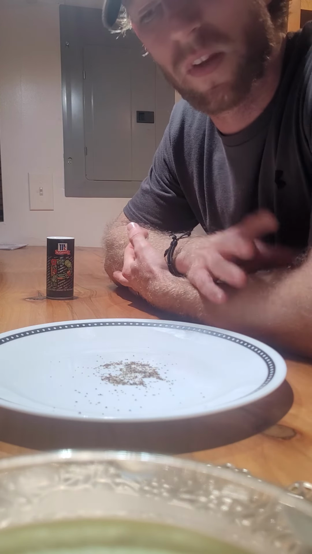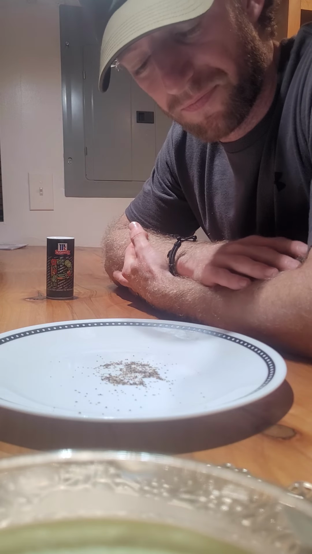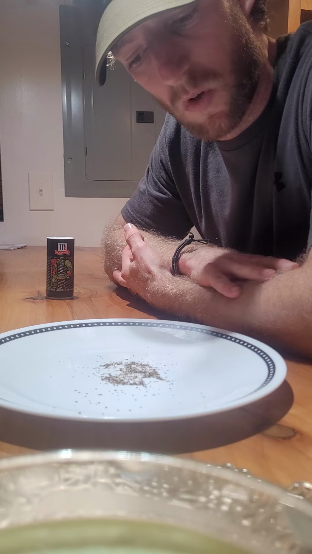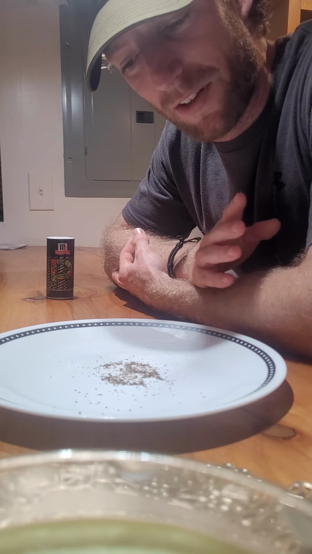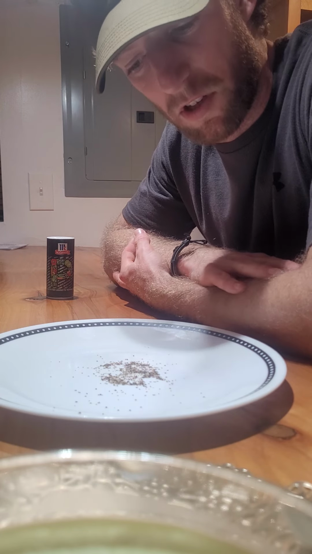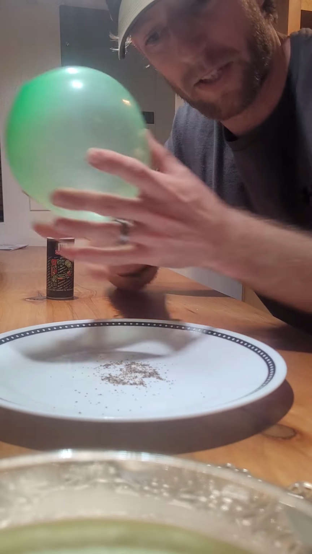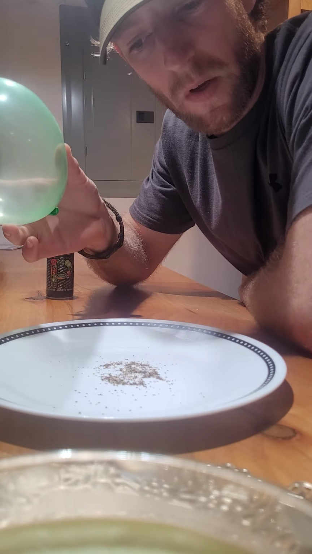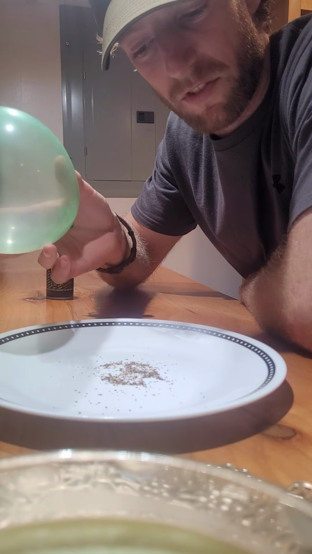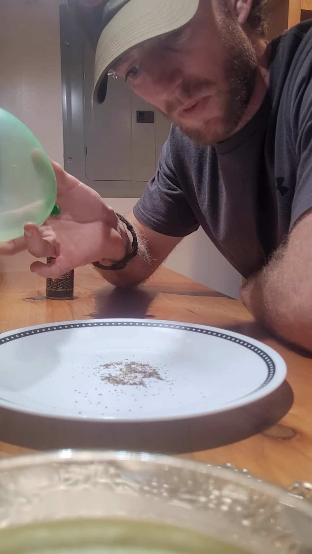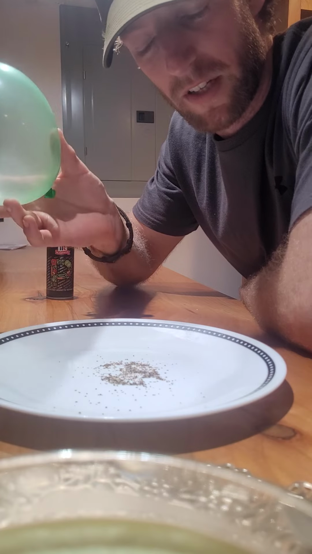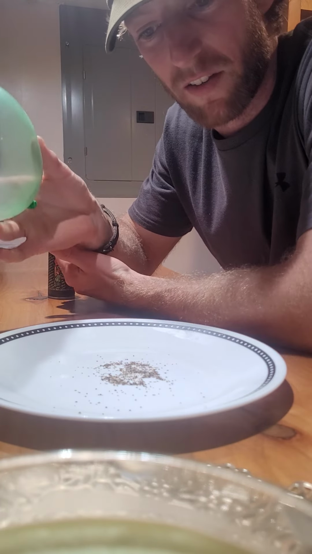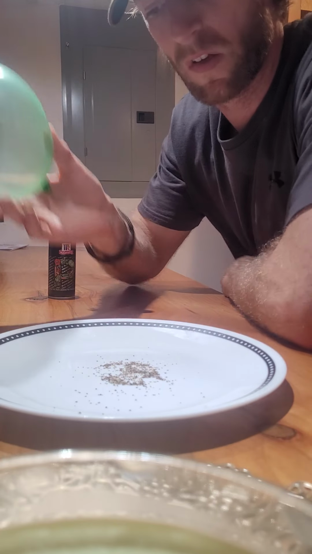Let's see. My hypothesis is that the pepper must have a net positive charge, because by rubbing the balloon on my hair, we generated a negative charge. And as we know, principles of chemistry and static electricity tell us that positive and negative attract.